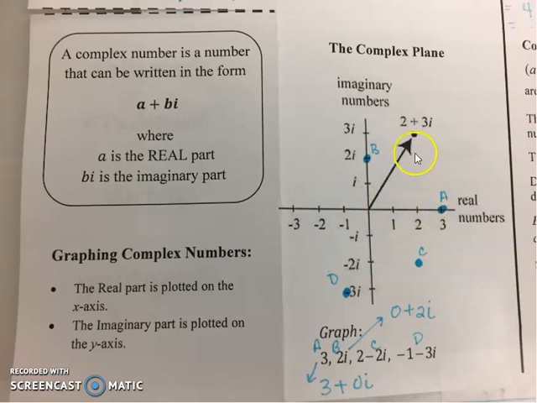So for example, 2 is the real part of the complex number 2 plus 3i. 3i is the imaginary part. So what I'm going to do is on the real number axis, which is the horizontal axis, go right 2. On the imaginary axis, I'm going to go up 3. And so here is a dot for where 2 plus 3i would be located. If you will, go ahead and pause the video now and see if you can do the others down at the bottom where it says graph.